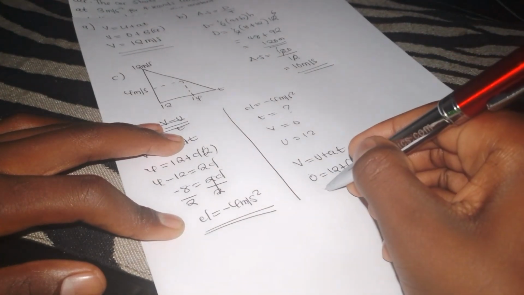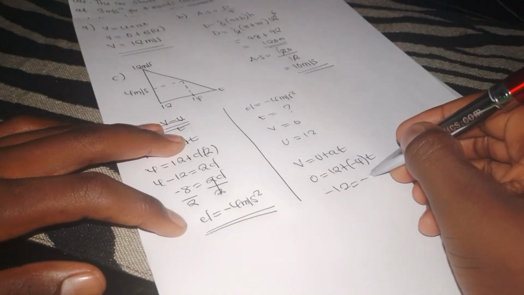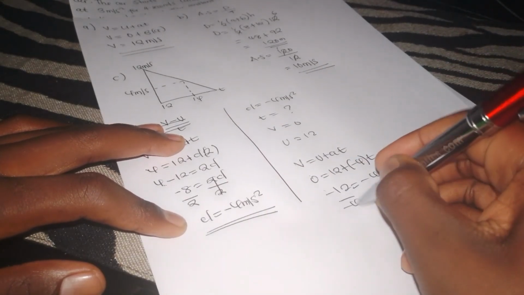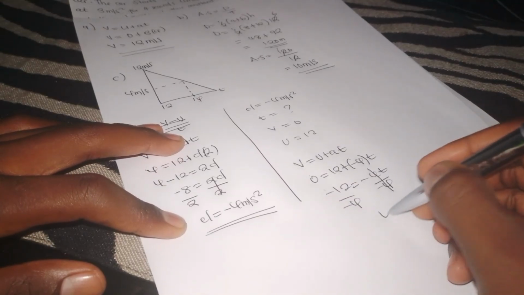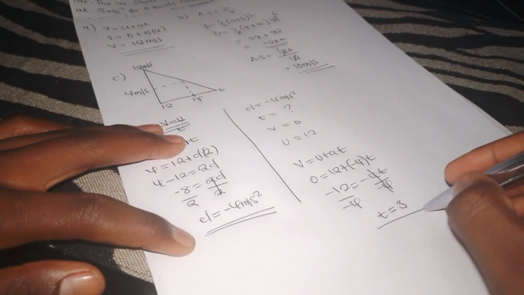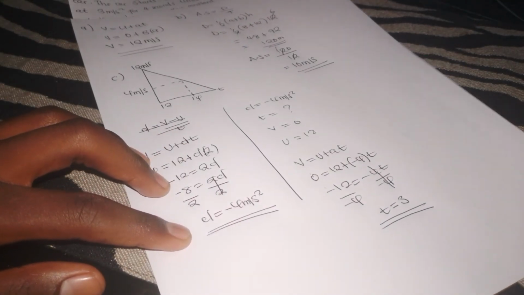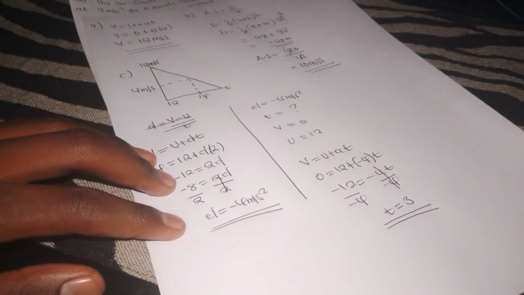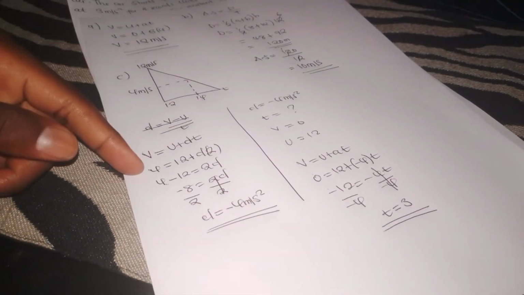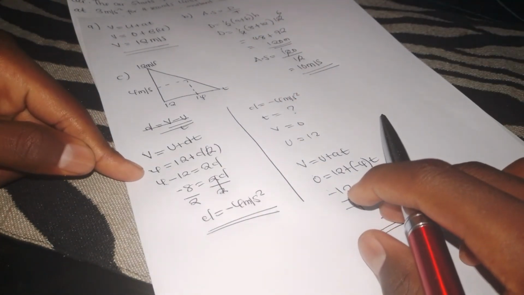So -12 is equal to -4t. Divide both sides by -4. We're going to remain with t is equal to 3. That's all. Yeah, so that's a trick. Just use the data you have been given to find the deceleration. Then after that, you find the value of t. That's all.